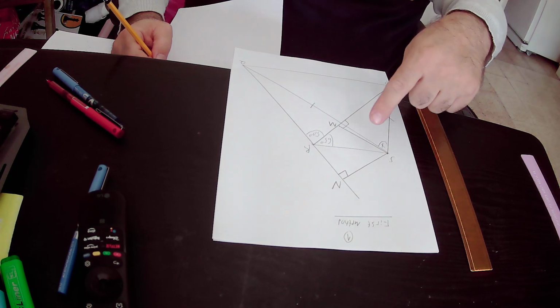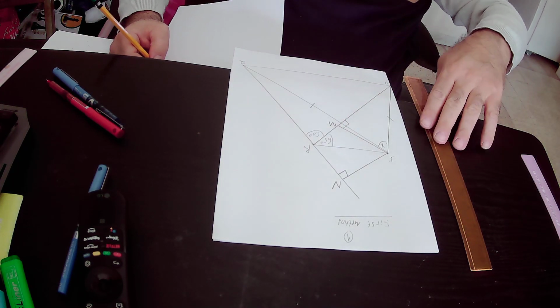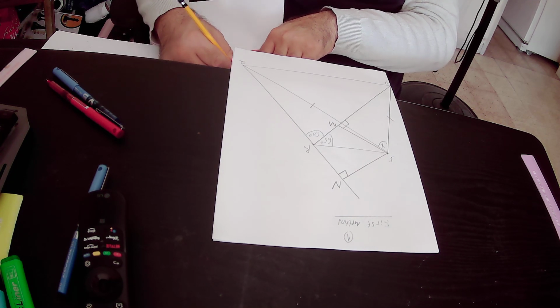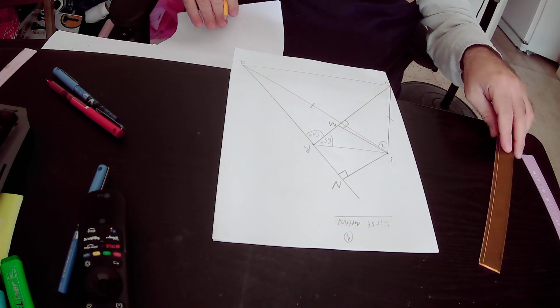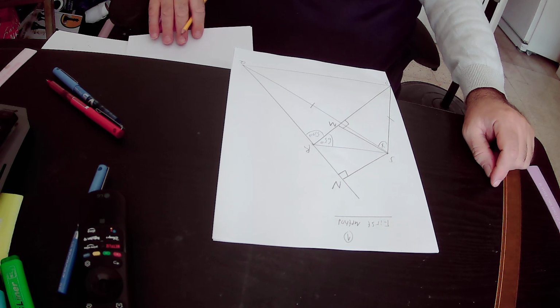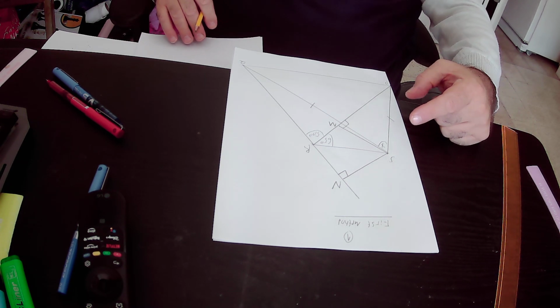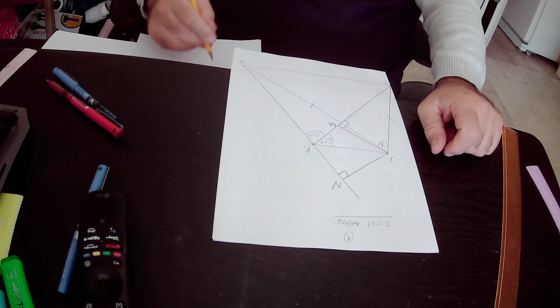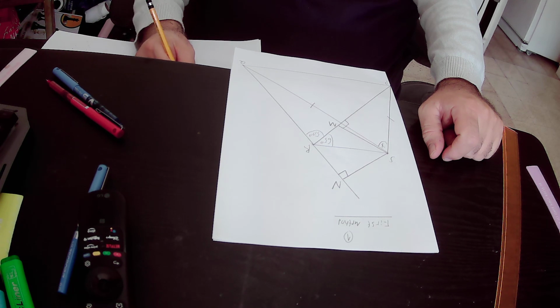Actually, we will prove that those two right triangles are congruent. Okay, so first of all, it is given in the question that PS equals SQ.